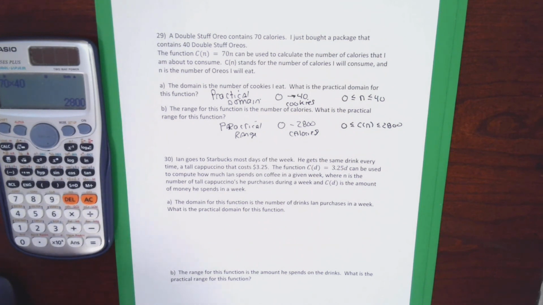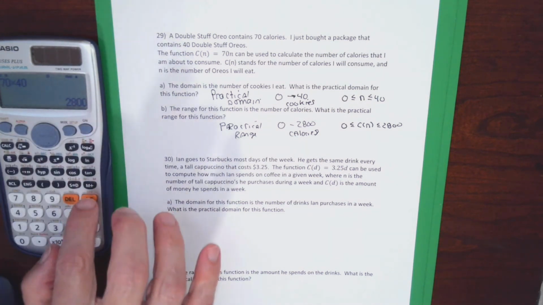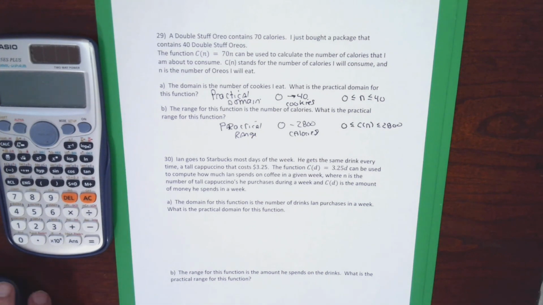All right, so let's call it quits here. We're going to get more domain and range coming up in the next section, so we need to not forget this concept. So we'll just pause it here and we'll keep moving on.